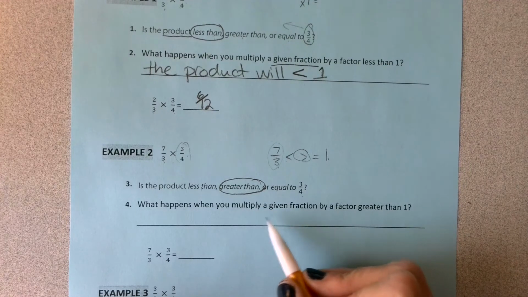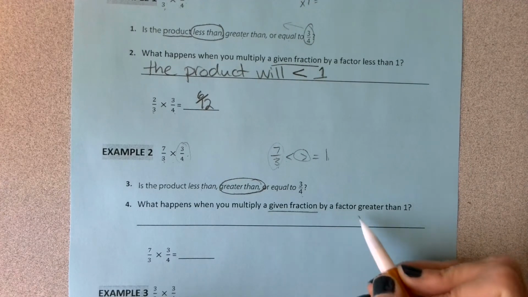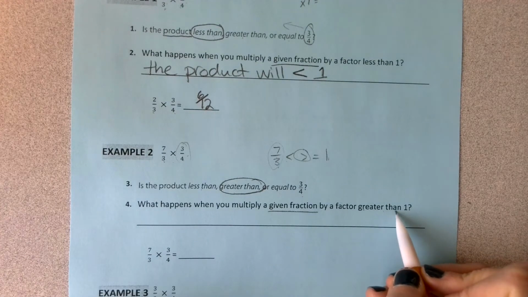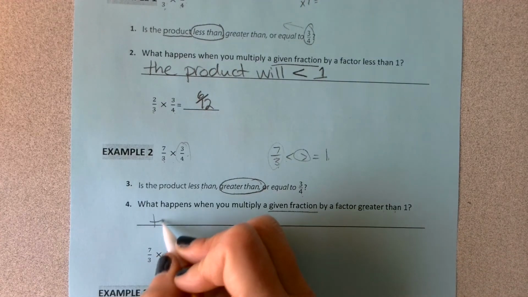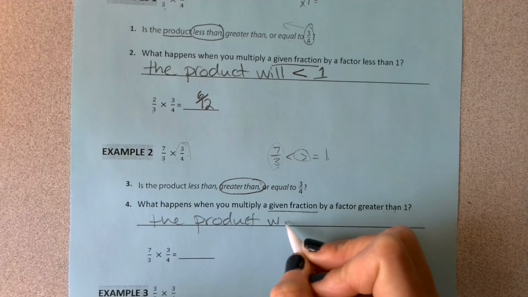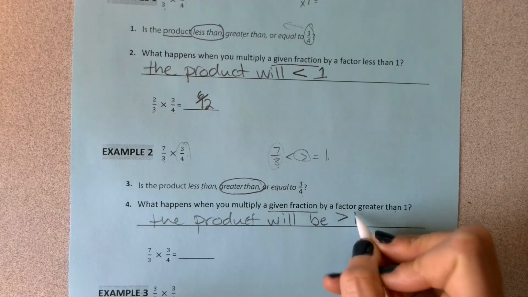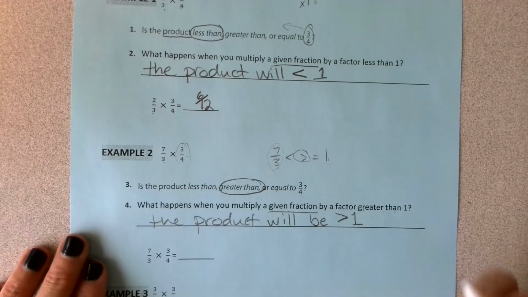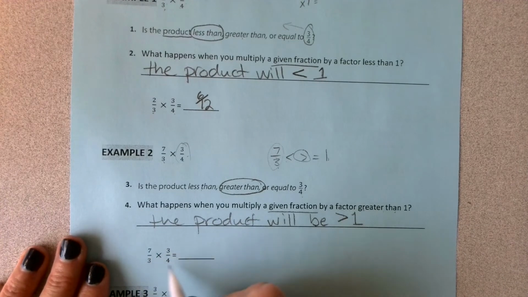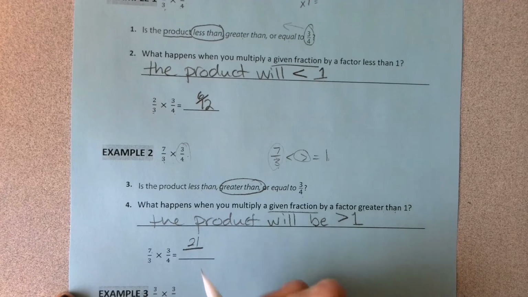So let's put this in a generalized statement. What happens when you multiply a given fraction, so any fraction, by a factor greater than 1? Well, the product, the answer, right? The product will be greater than 1 whole, right? So again, we just have a numerator and denominator, so we can just multiply straight across. 7 times 3 is 21. 3 times 4 is 12. Ooh, what kind of fraction is that though?